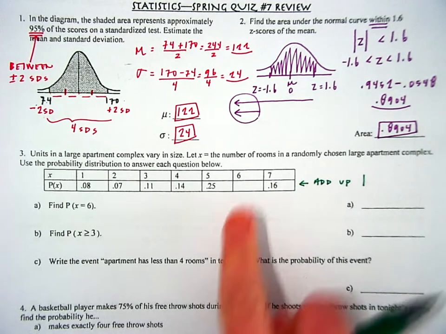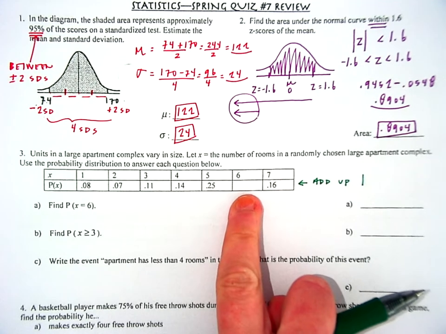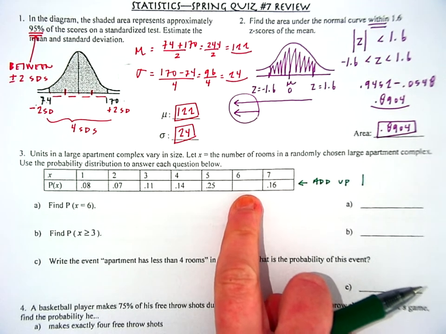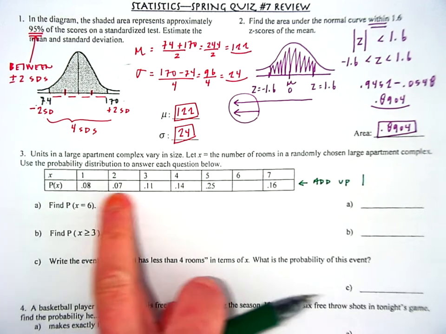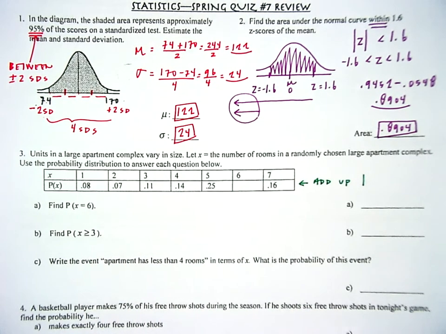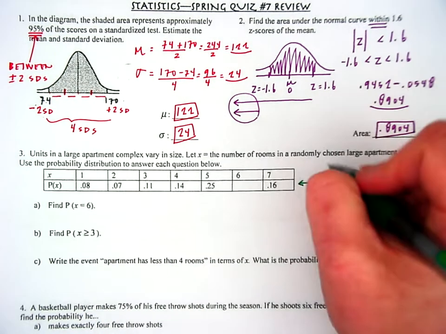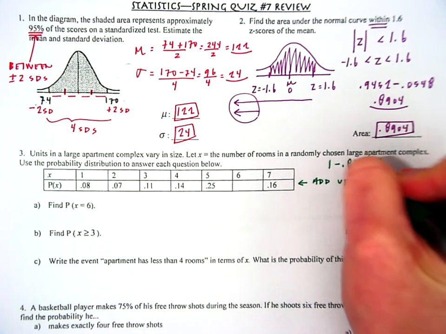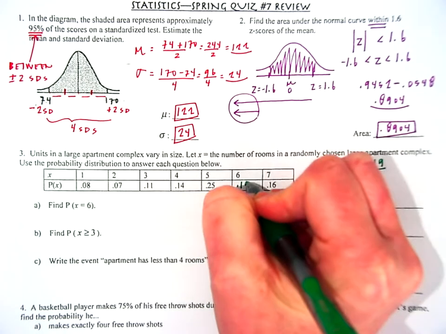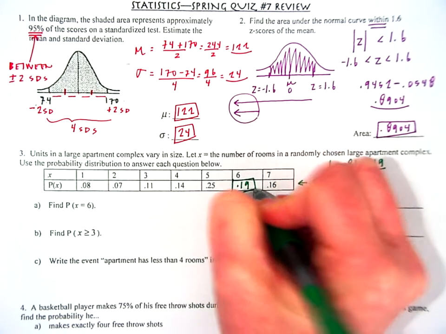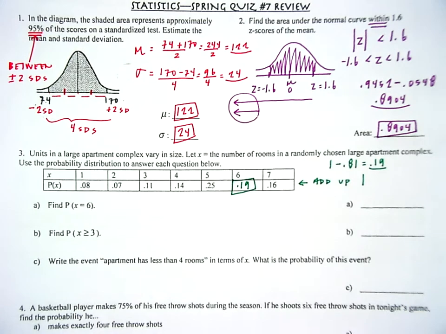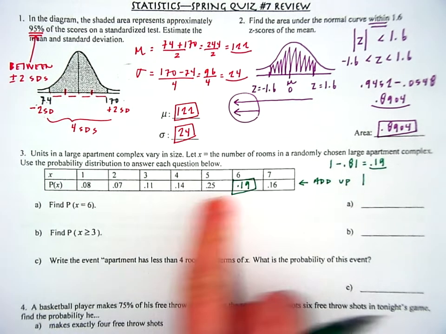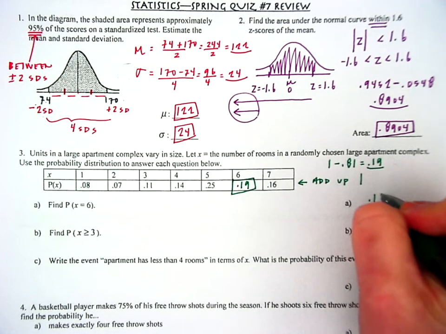So if I'm looking for this missing data point right in here, this missing probability, I need to do 1 minus all of these given stated probabilities all added up. So it ends up being 1 minus 0.81, and that leaves me with 0.19 right here. Okay, so I've filled in my missing probability. For 6 rooms, that's a probability of 0.19. So the probability of x equals 6, right? That's the 0.19 that I just solved for.